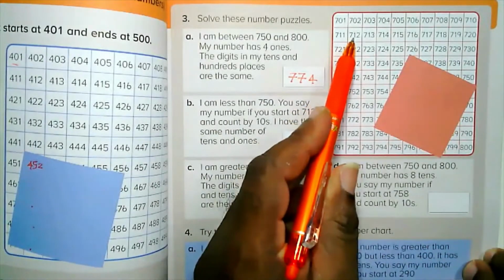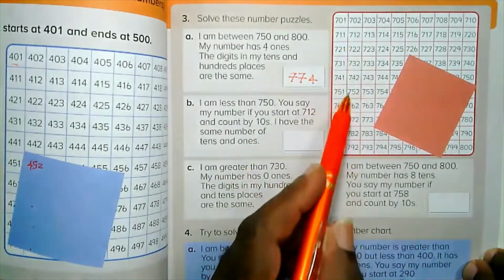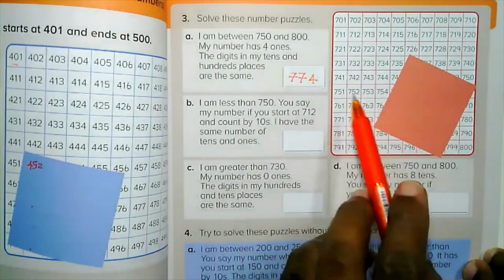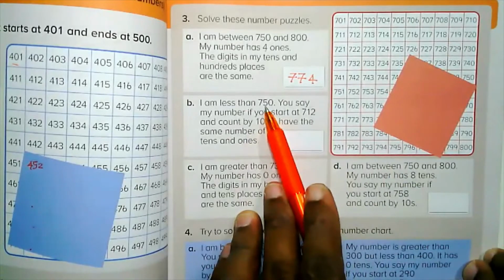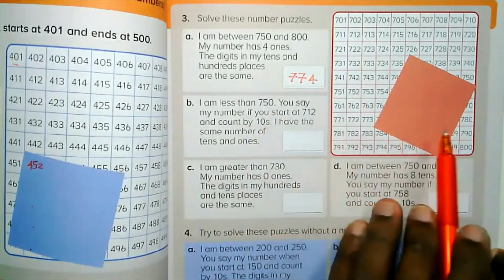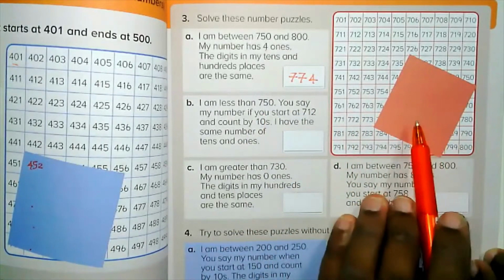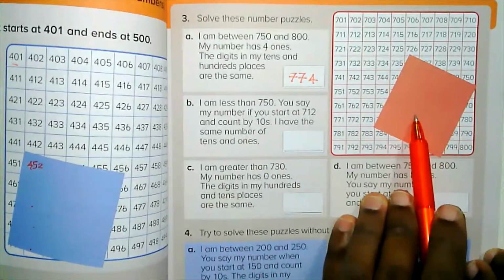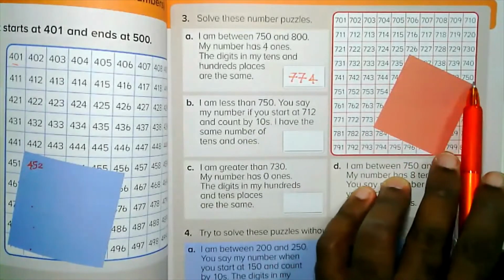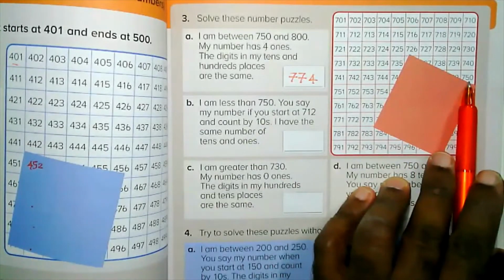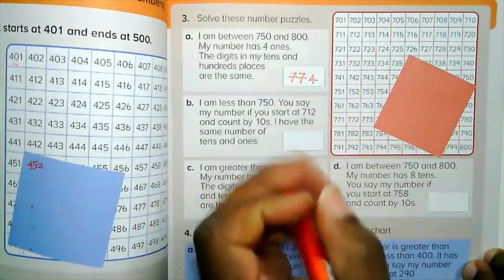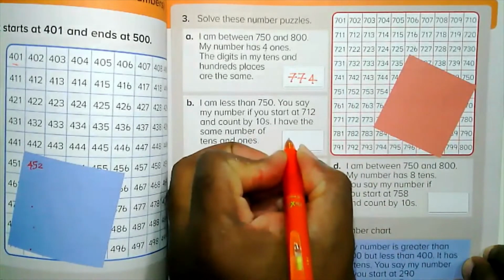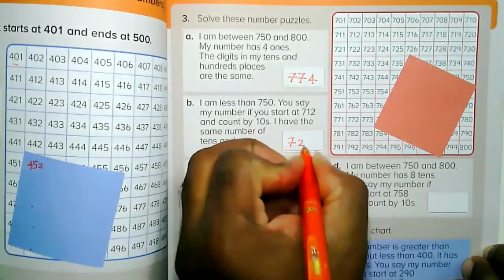So from 712, count by tens, but less than 750. So less than 750 here, somewhere here. So the only number that has the same digit is this. So we have 722.